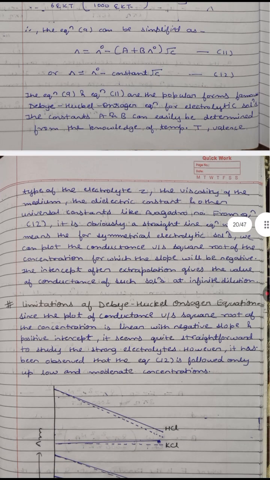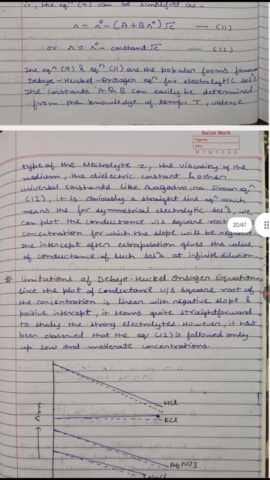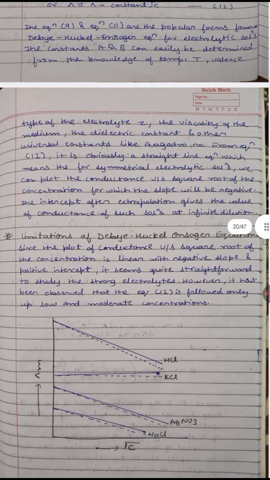Therefore, equation 9 can be simplified as λ = λ₀ − (A + Bλ₀)√c. This is equation 11. Or we can say that λ = λ₀ − constant × √c, equation 12. Equations 9 and 11 are the famous Debye-Hückel-Onsager equation for the electrolytic solution.